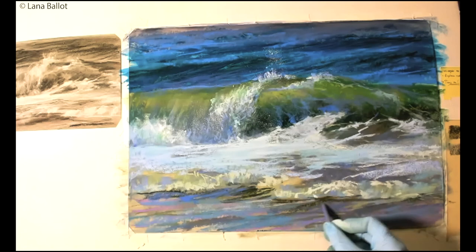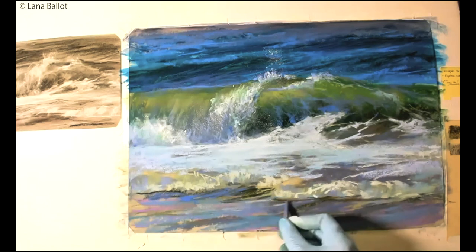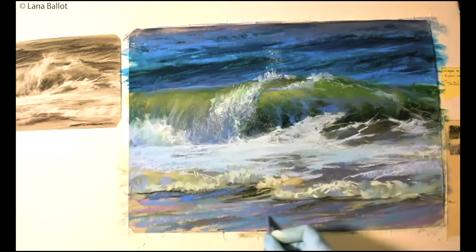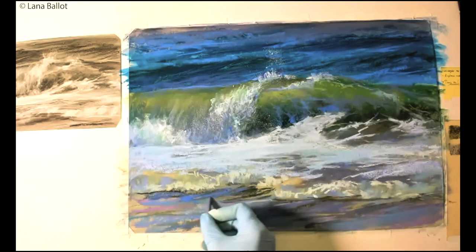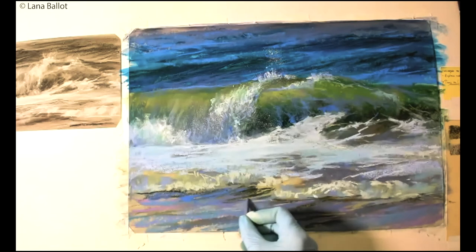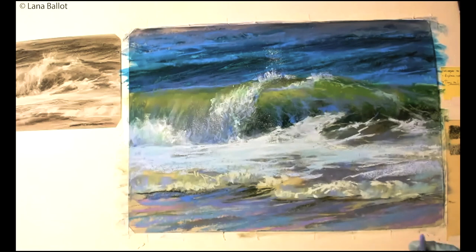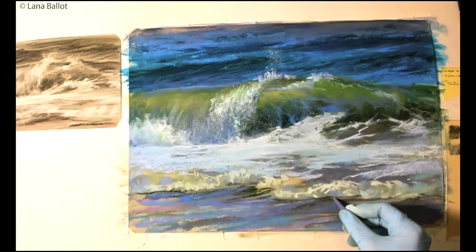It's more of a kind of abstract pattern of wavelets, and it's requiring that design.